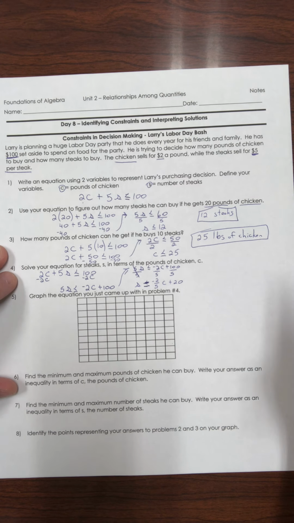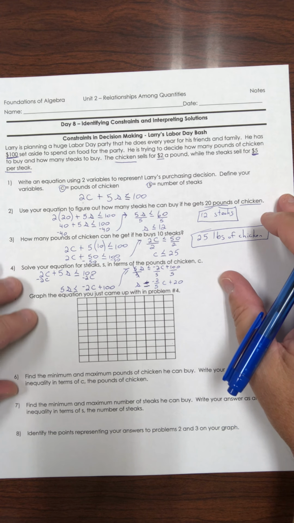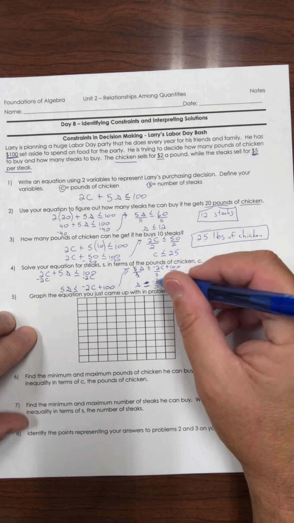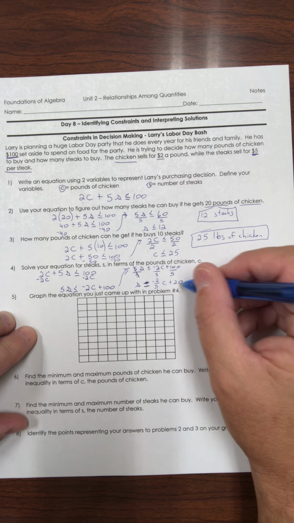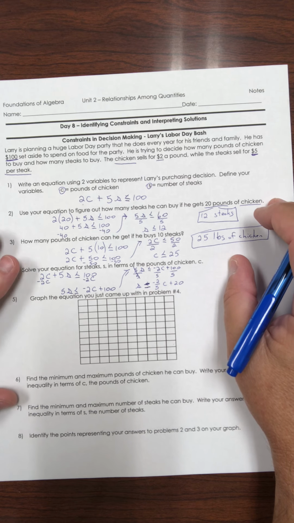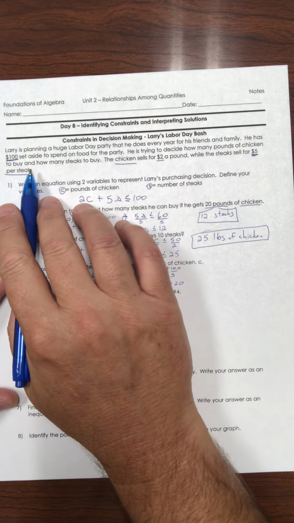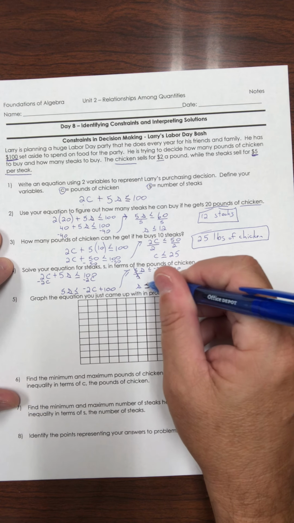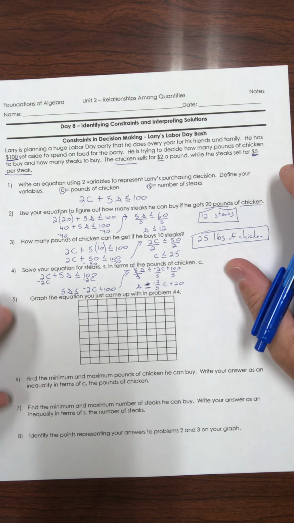All right. But the bottom line is he has $100 to spend. That's what we're trying to get at. So there's our equation. We're done. S is equal to negative 2 over 5 C plus 20. I guess it would be equal because it doesn't really say. Anyway, this said equation, so I changed my inequality to an equation.